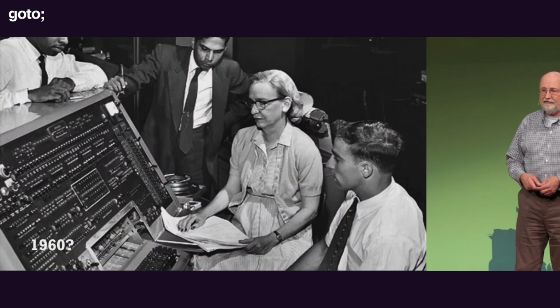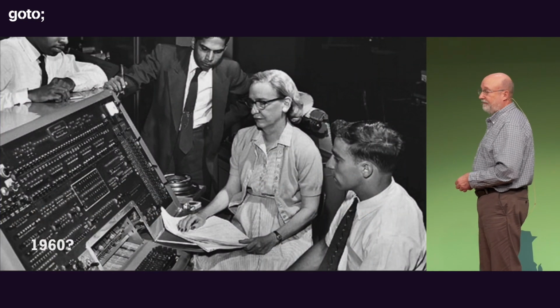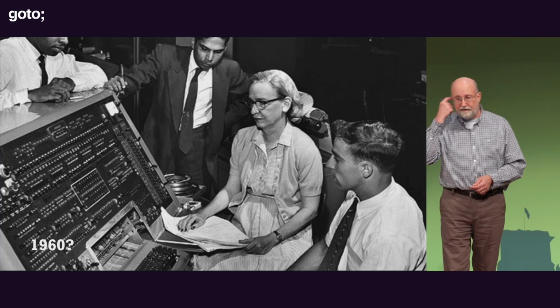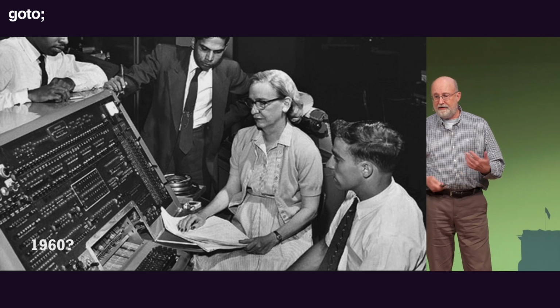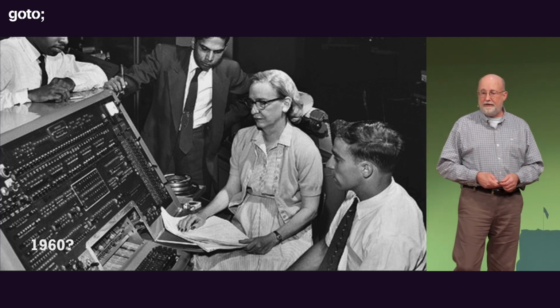This was in 1960, I think, this picture. But that's Grace Hopper. And it looks to me like it's all the brilliant minds working together on the same thing at the same time. They kind of maybe knew that this was important way back then. I was just a little kid at that time.